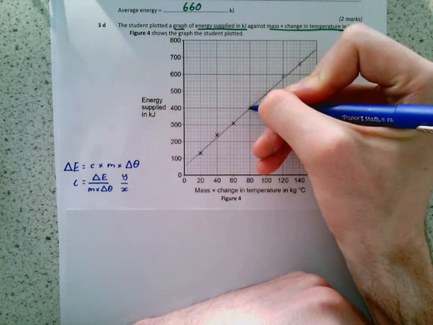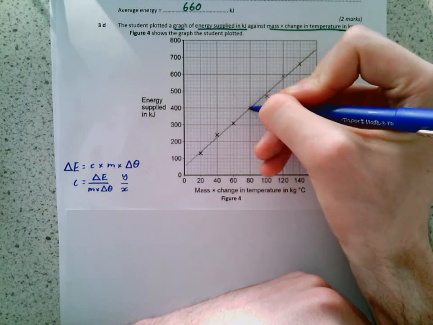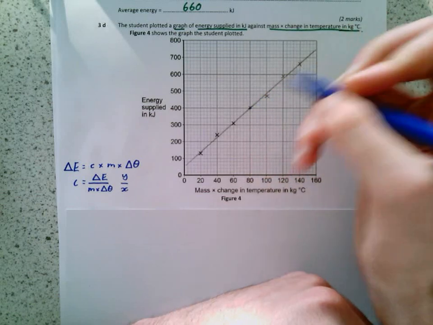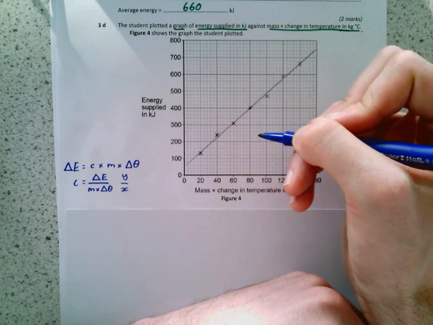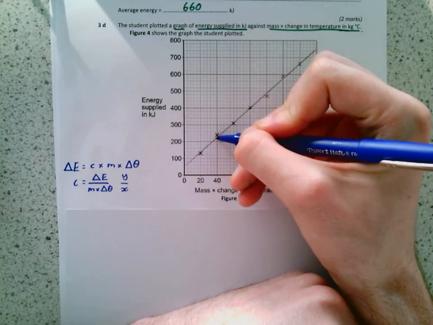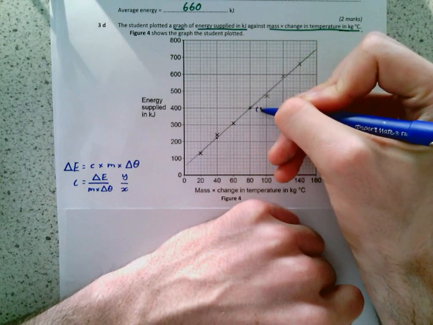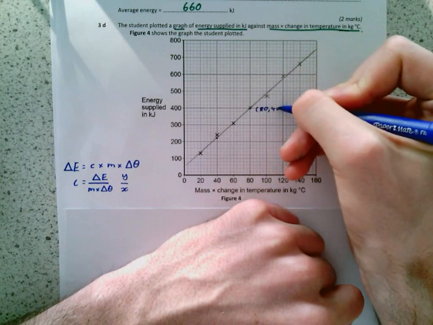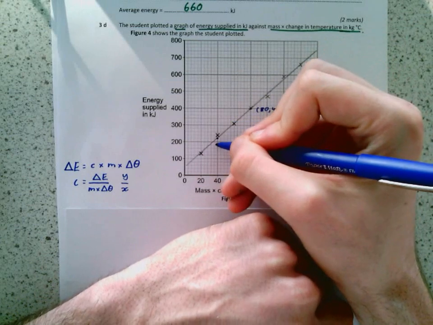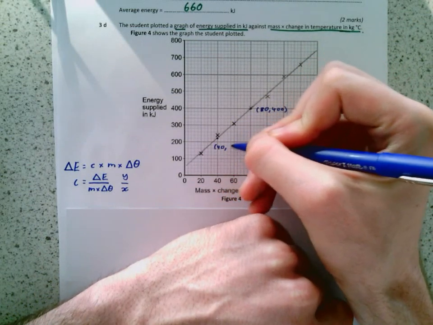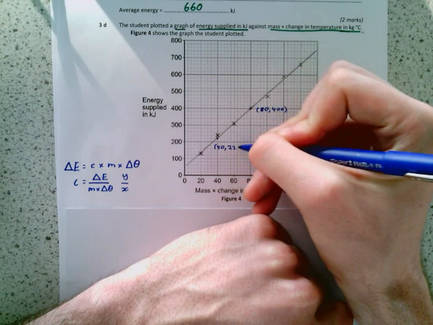So I think 1 point here looks good, and I'm going to go for this point here as well, is where some grid lines are intersecting. So this one here is 80, 400. This one here is 40, 220.